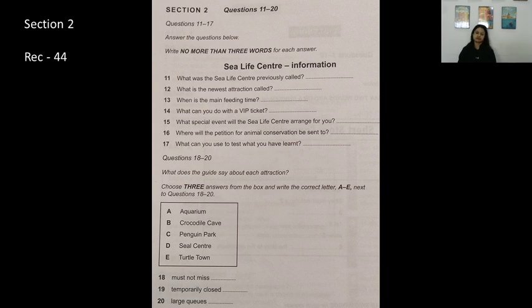Before you hear the rest of the conversation, you will have some time to look at the questions 18 to 20. Now listen and answer questions 18 to 20.